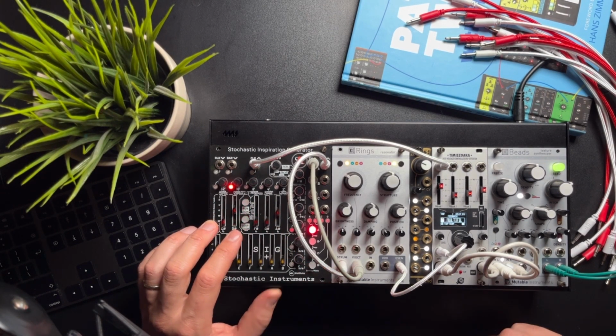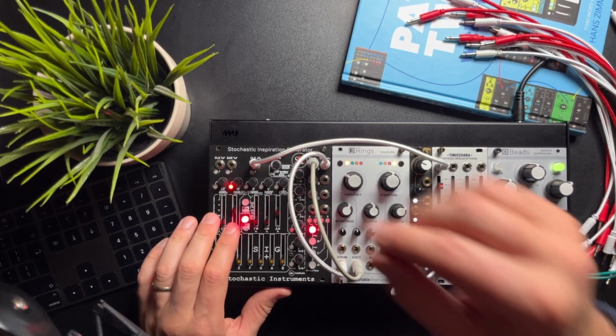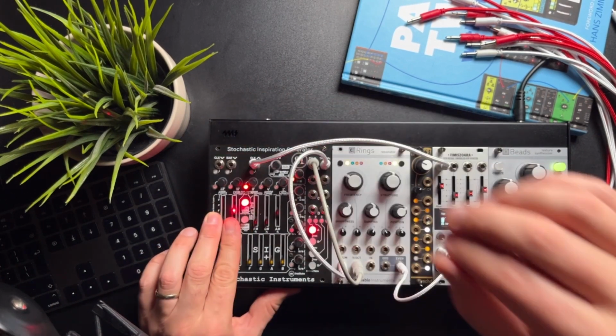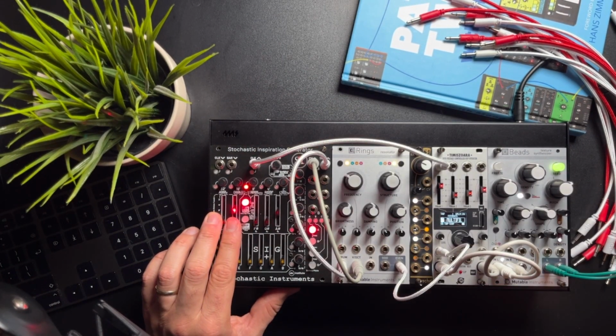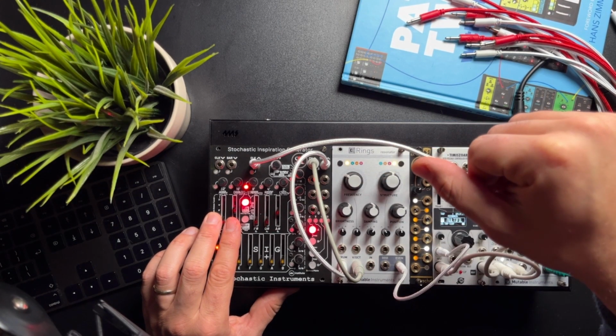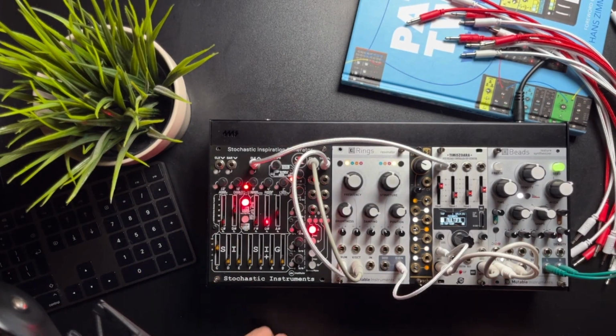P stands for Portamento, so we'll essentially define the probability that notes will glide. There you go.